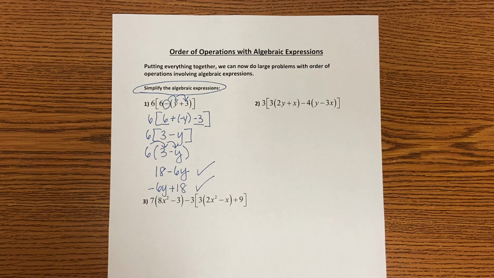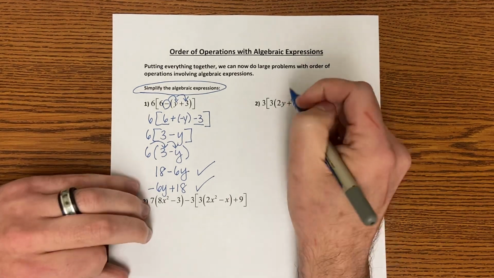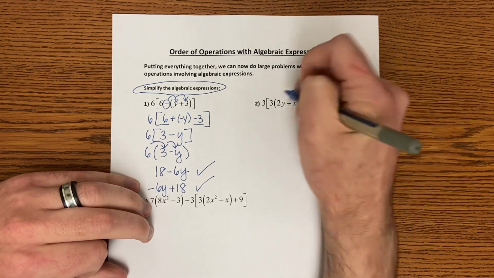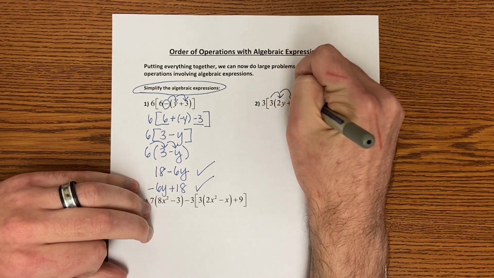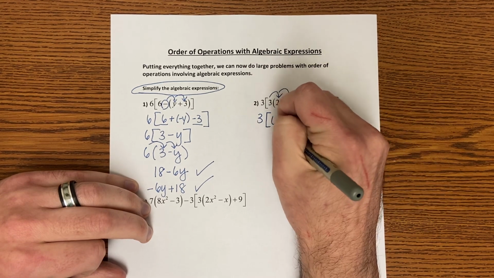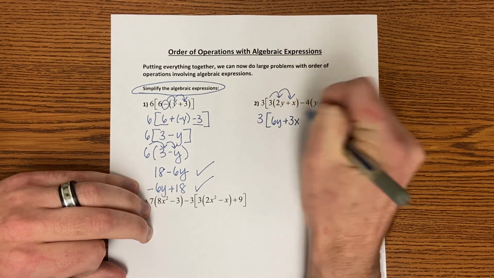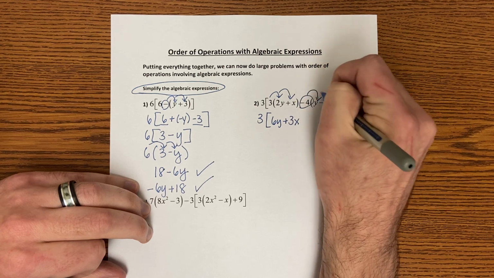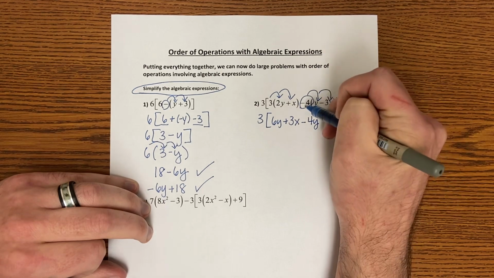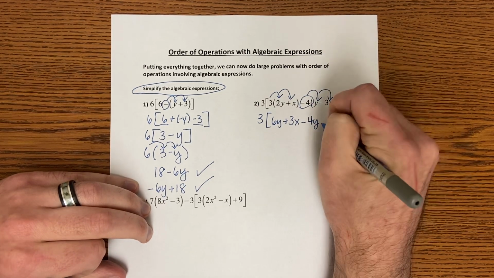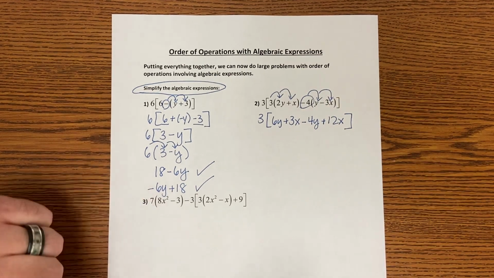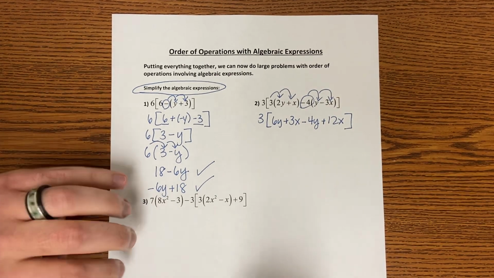Now, number 2, I'm going to work from the inside. There's a 3 on the outside, but otherwise this looks, I want to clear out the inside first. So I'm going to distribute this 3. That will give me 6y plus 3x. I also want to distribute this negative 4. So that makes negative 4y. But the negative 4 times the negative 3x will be plus 12x. And now that I've distributed it, it's not in parentheses anymore.